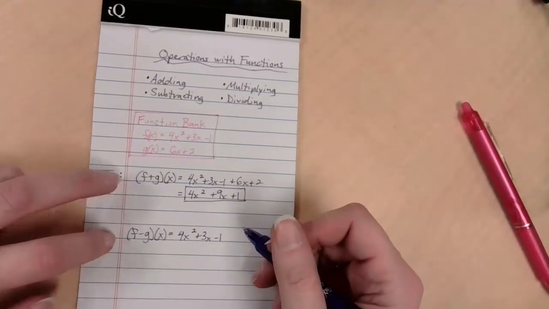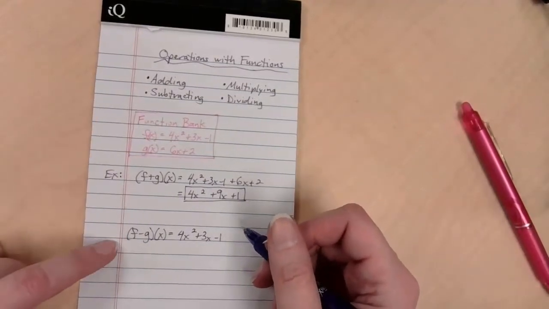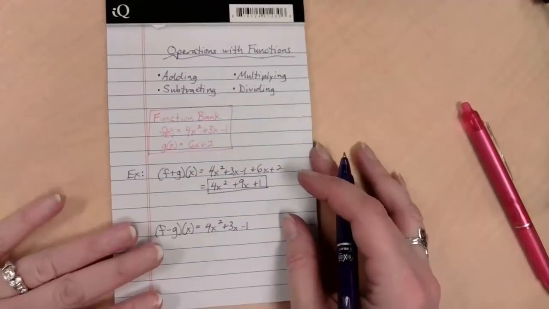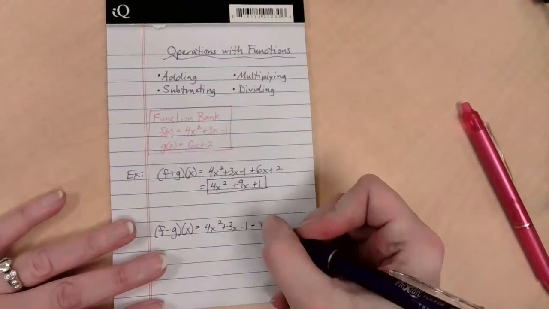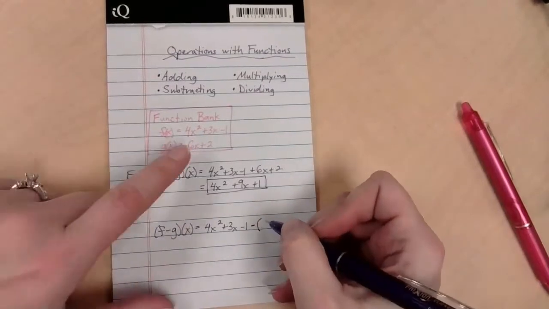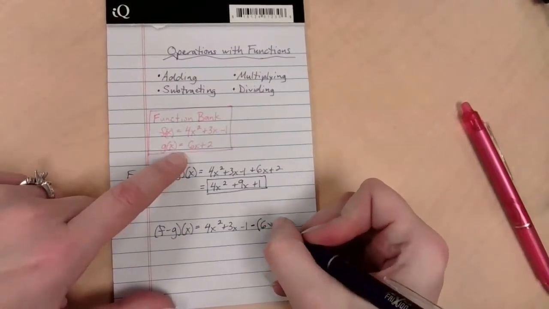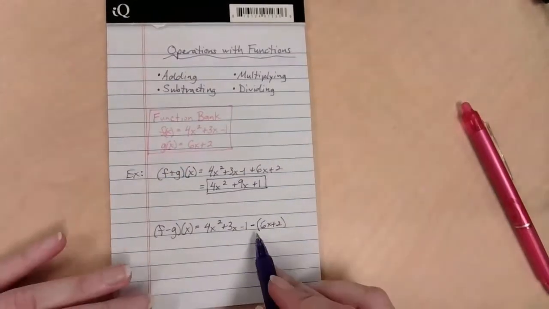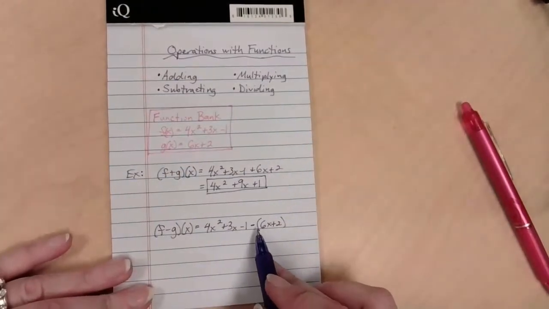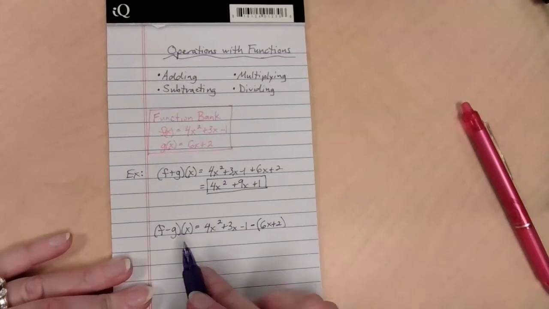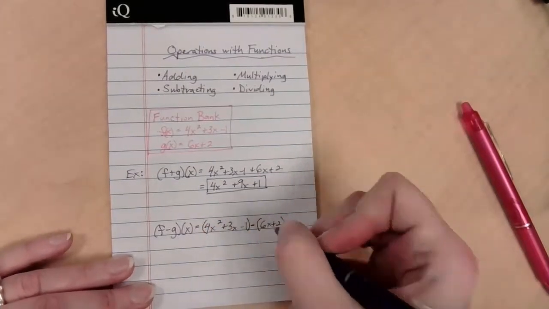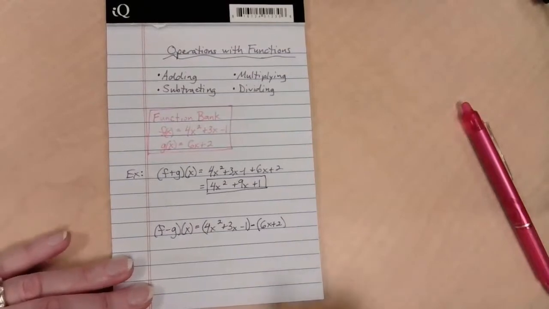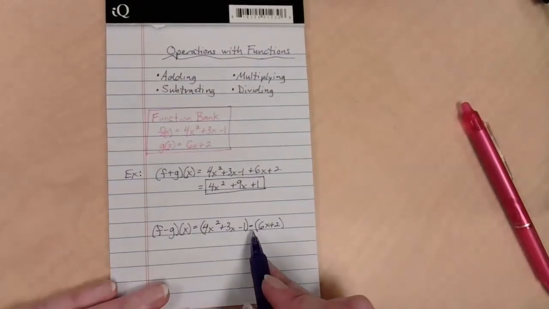If you're going to mess something up between addition and subtraction, you're usually going to mess up the subtraction. Why? Because you're subtracting everything in the second function. I'm going to put an extra set of parentheses here for my 6x plus 2, so that we can see that I'm not only subtracting the 6x, but I'm also subtracting the 2. I'm subtracting the entire second function. If you would like to put both polynomials in parentheses, you can do that. That's fine. It doesn't mean that we're multiplying. We still have a subtraction sign.